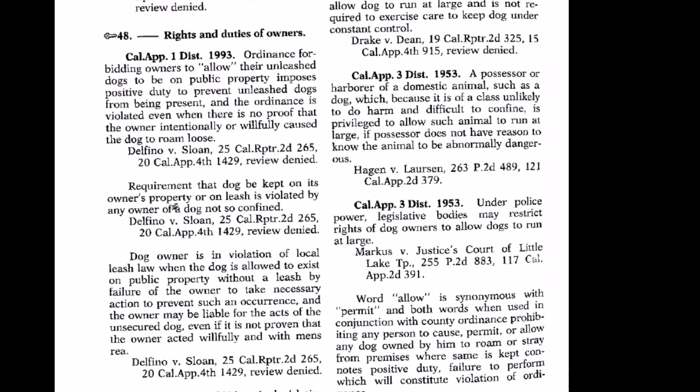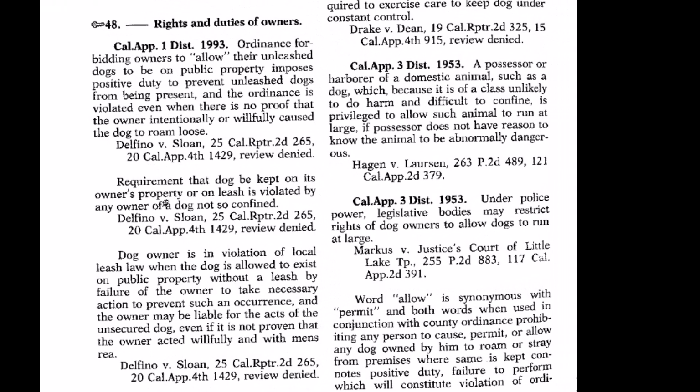Now you may be wondering, why do most of these cases only show one short abstract, while the first one shows 3 and the last one shows 2? Let's look more closely. Look at the first one. There are 3 abstracts for the Delfino versus Sloan case. This is because there were 3 separate headnotes in that case that contained the animals key number 48.